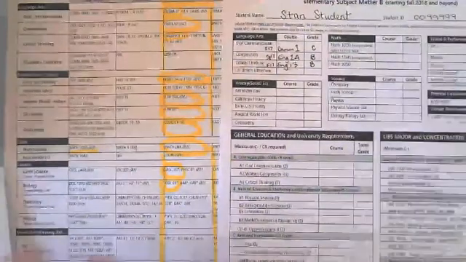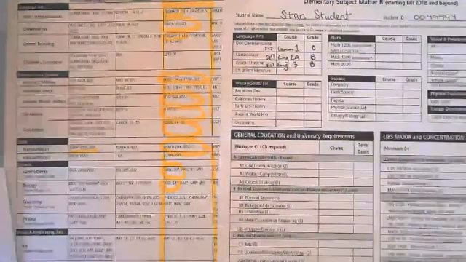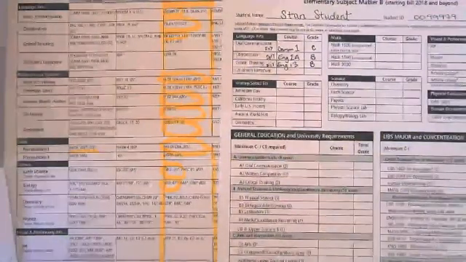So now we're just going to go down the list, and I'm going to, off camera, fill the rest of this map out in its subject matter area.